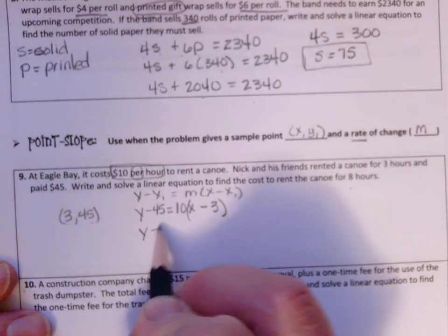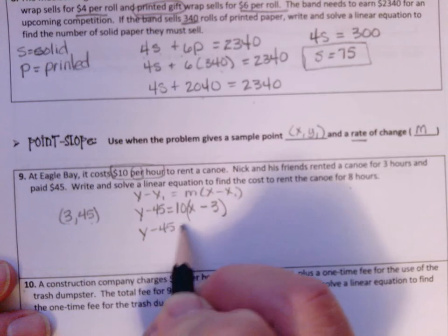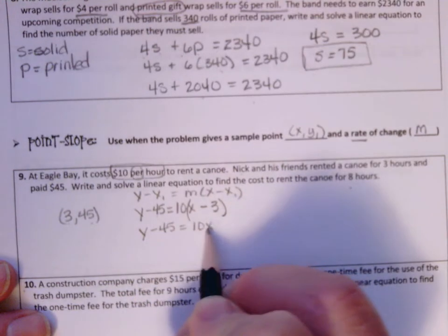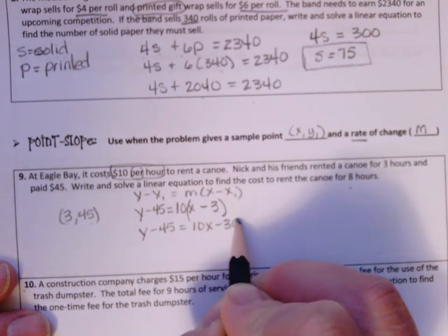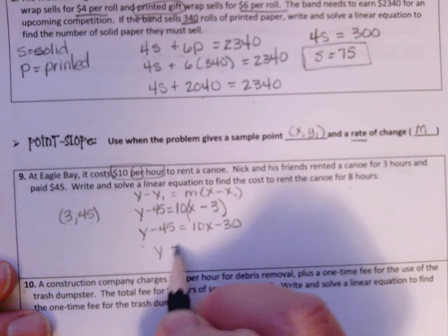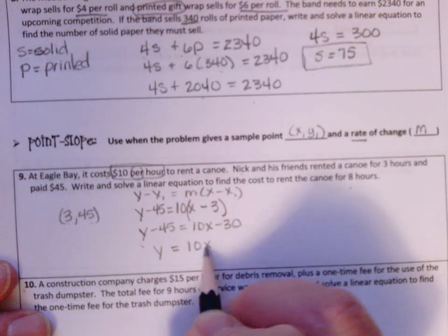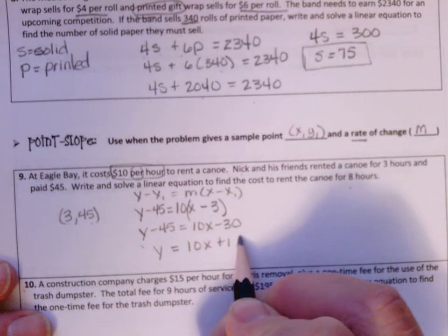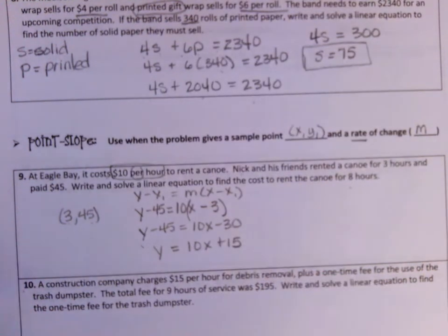So I'm going to start by distributing on the right-hand side. And I get 10x minus 30. And then you'll notice if I add 45 to both sides of this equation, I have isolated y, and I have y equals mx plus b. And I believe that's what we get when we do that.